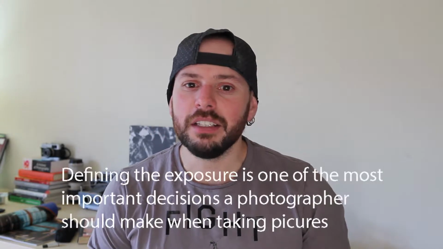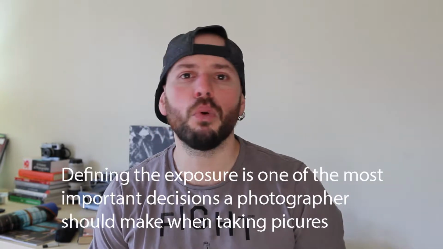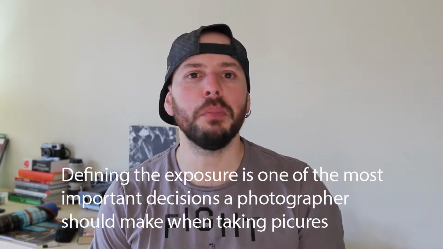When we use the auto mode, we leave all the creative decisions to the camera. So basically, our exposure will always be set to a neutral mode. And that's fine for most situations. But in the long run, it will limit our creativity. And as creative professionals, we need to take control of that process. Defining the exposure is one of the most important creative decisions a photographer should make when taking pictures.